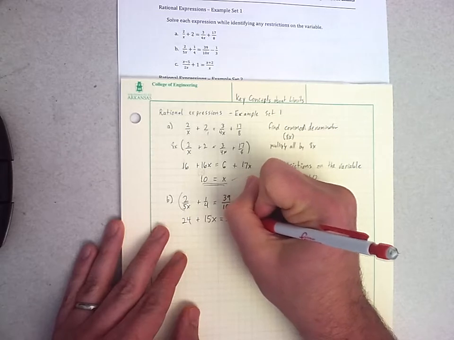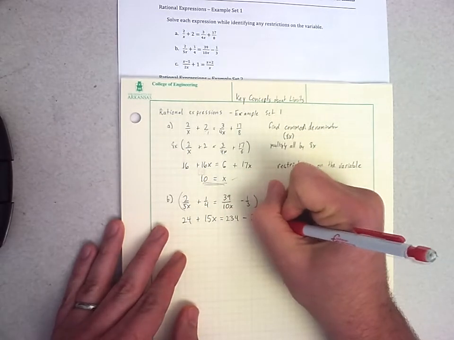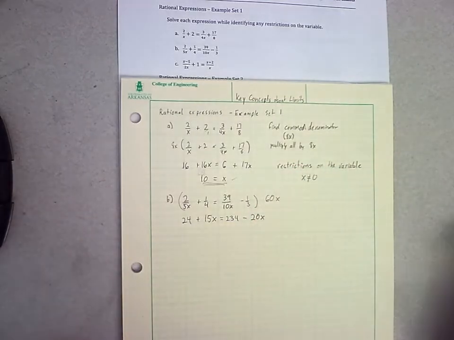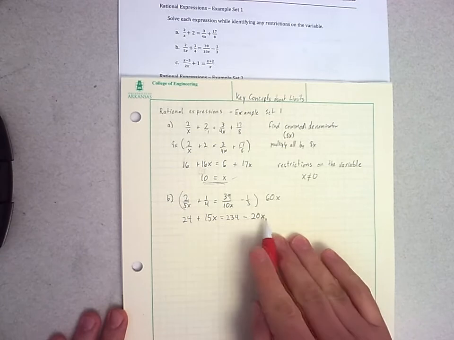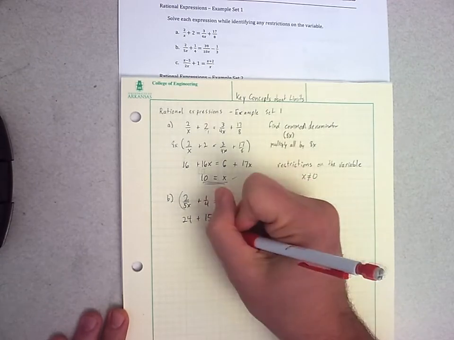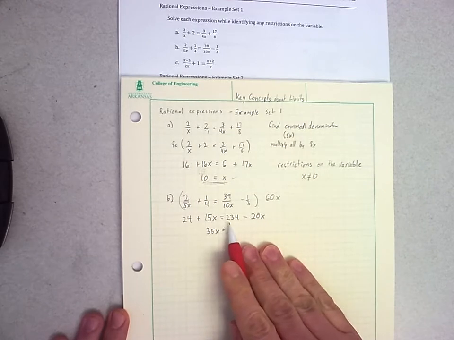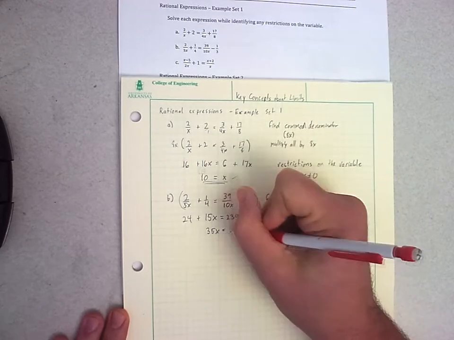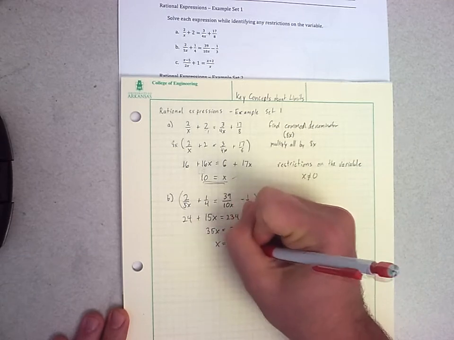So hopefully 234. And then minus 60, we'd end up with 20x here. Again, I would simplify by moving this to that side. Negative 20 becomes plus 20 over here. I end up with 35x. Subtract the 24 from over here. I end up with 210. So I get that x equals 6.